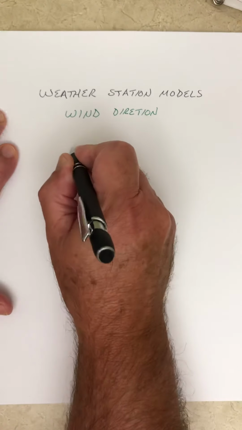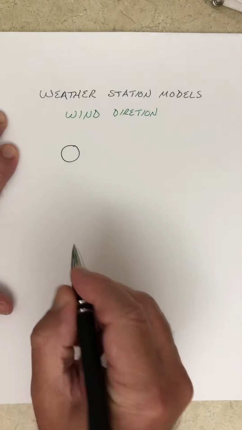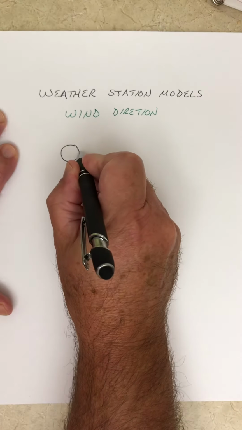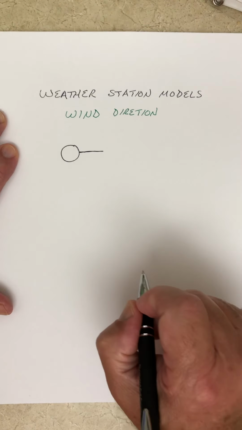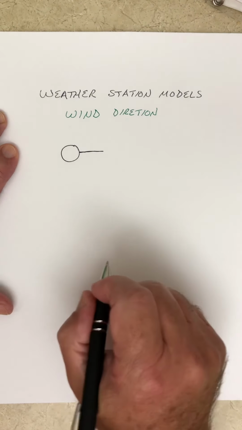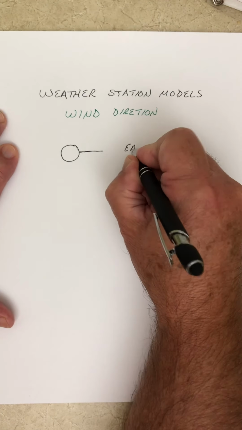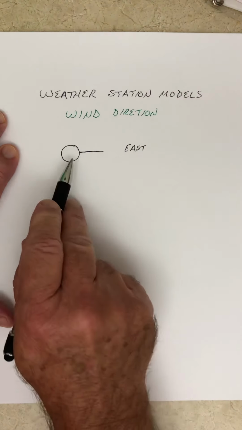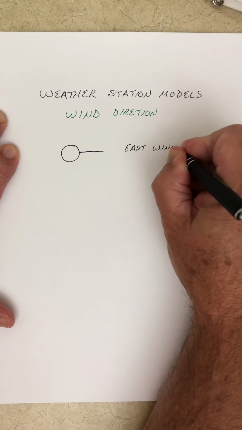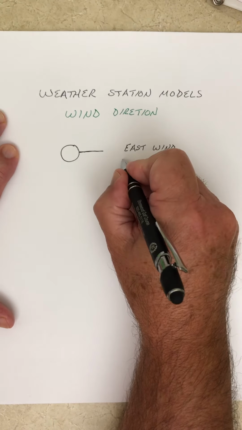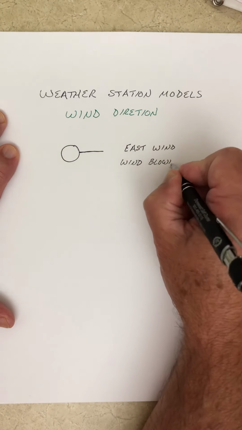And so wind direction is indicated by the flagpole, as I mentioned. If we've got a weather station model here and you have a flagpole, in quotation marks, going off in the 3 o'clock direction, this would be an east wind. Okay? An east wind is indicated by a flagpole that points to the east. And an east wind means that the wind is blowing from the east towards the west.